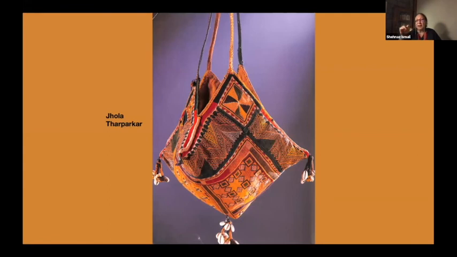This is a jhola, which is very creative, very simple, almost architectural in its construction. In the village, the doors are open, the animals are in the courtyard, but sometimes the animals do come in because the doorway is open. So if there is anything precious or edible, this kind of jhola is hung from the ceiling of the hut.